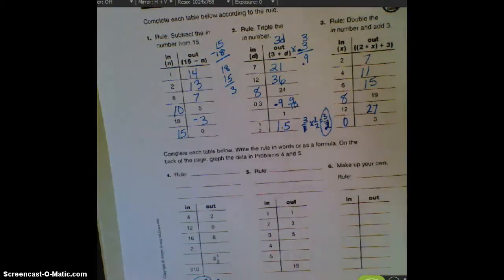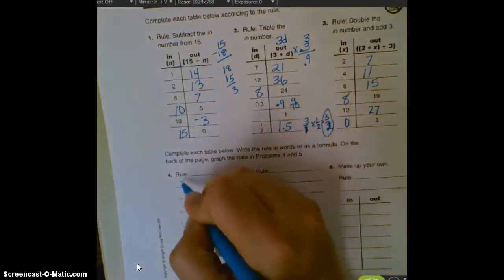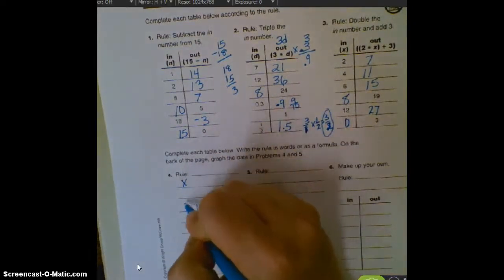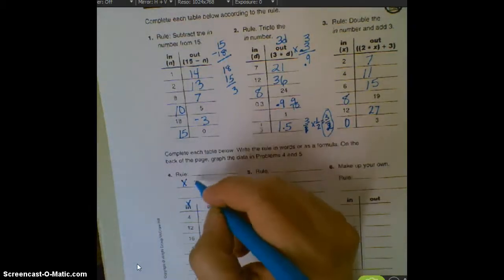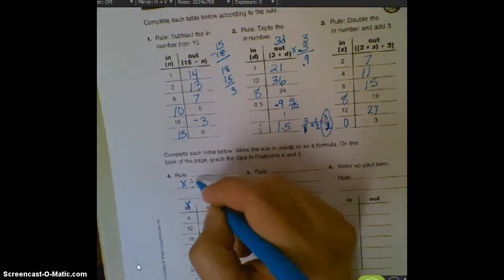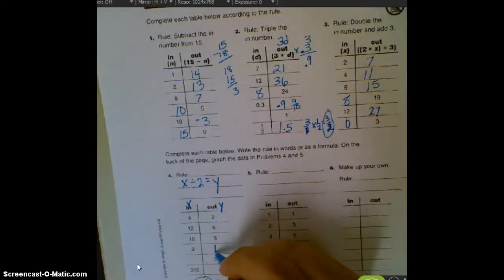And we're going to call these x and y like we are doing in class today. You can choose different letters, but if you're working with me, that's what I'm going to say. I'm going to call this x because I like this side to be x and this side to be y, because when I have to graph it at another time, it just makes it a little easier. I'm going to say x divided by 2 equals y. And let's try it out. 4 divided by 2 is 2, 12 divided by 2 is 6, 16 divided by 2 is 8, 2 divided by 2 will equal 1.